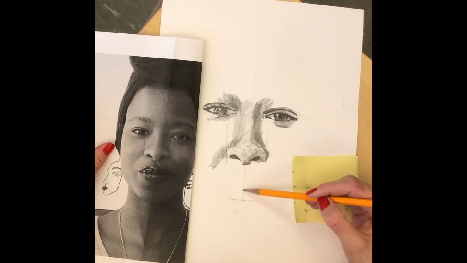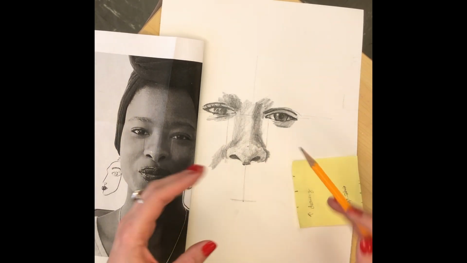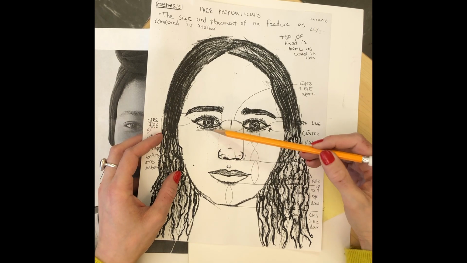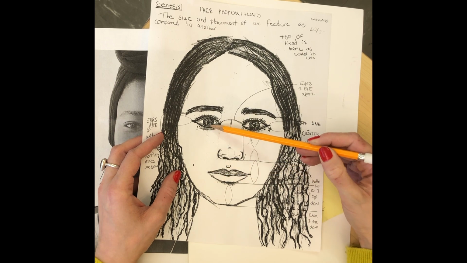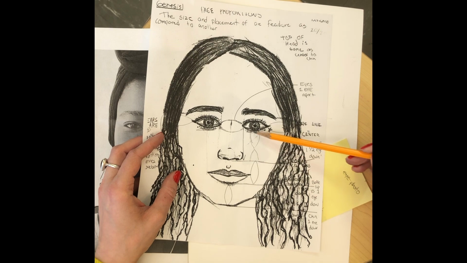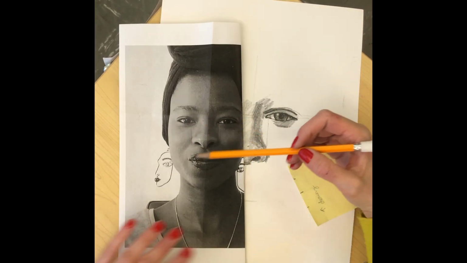Also, it may help to draw your center line to make sure that things are symmetrical when you're drawing. Usually when we look at someone head on, their mouth is going to line up with the pupils. That's the center of the eye. Your person may be a little bit different though.